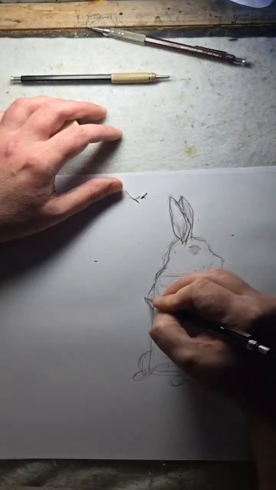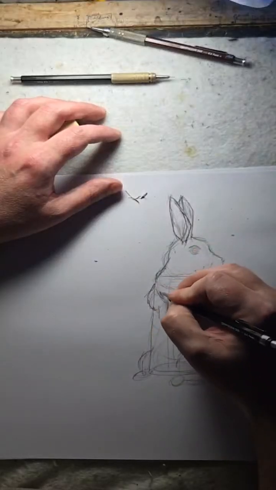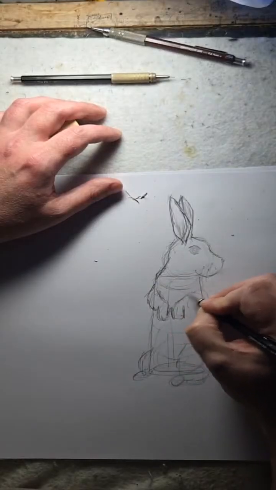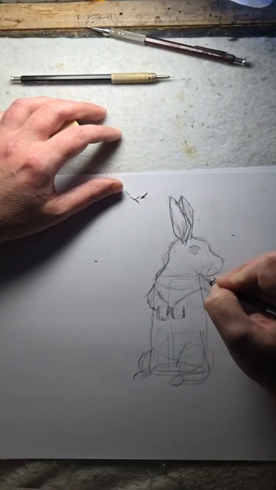So I want to do two today. I have not done two animals at one time before on Sketch-A-Day May. Never in my life.